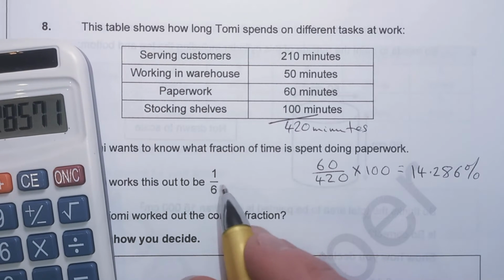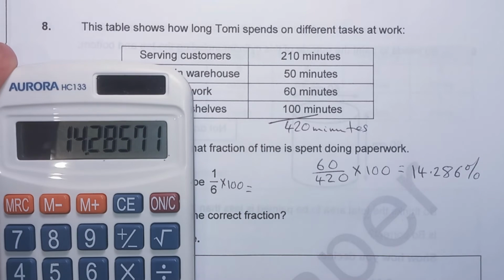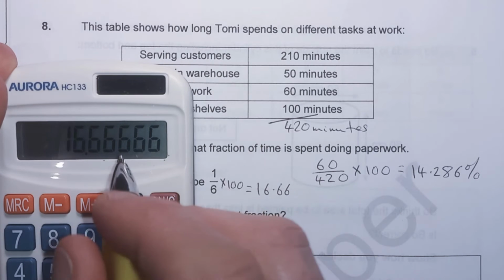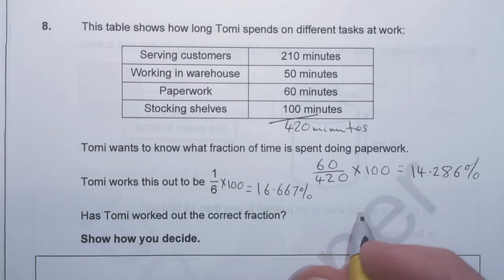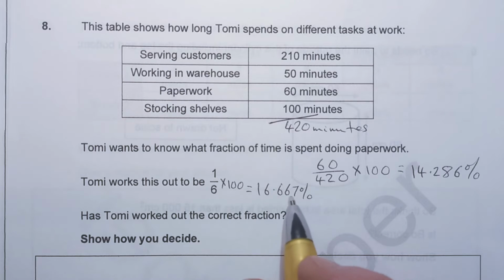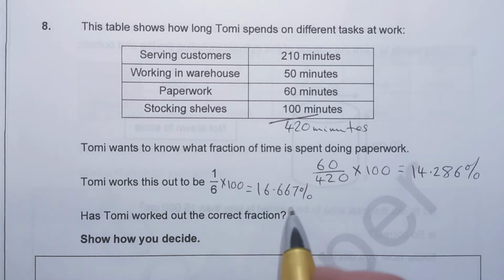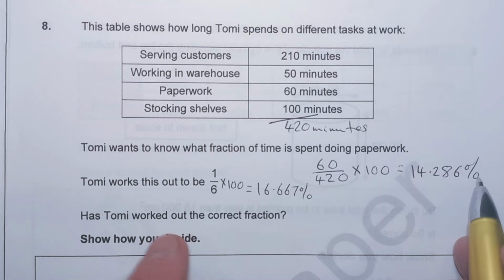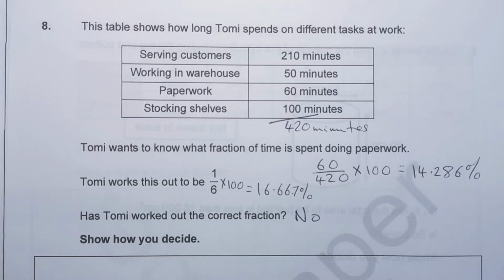Now we need to compare that to 1/6. So we can do the same, we can multiply that by 100 to turn that into a decimal. So we've got 1/6 times 100 is 16.66, let's round it up. So that should make it nice and easy to compare. Tommy works out the amount of time spent doing paperwork as 16.667. We know that it was actually 14.286. Has Tommy worked out the correct fraction? No. Otherwise, these two numbers would be the same.